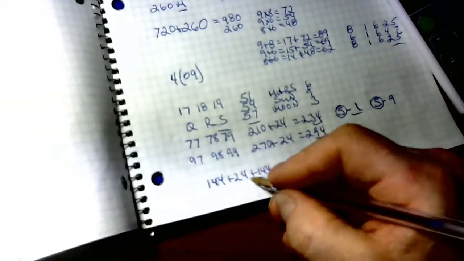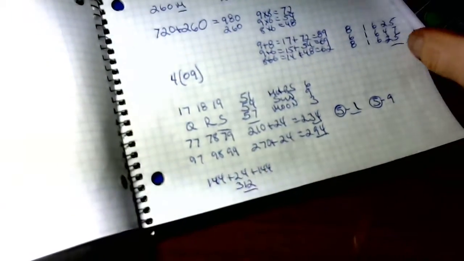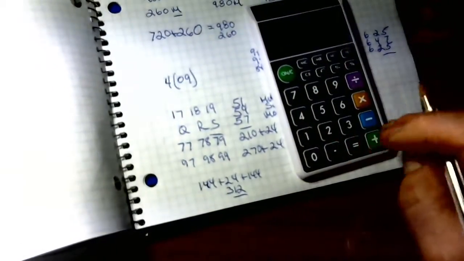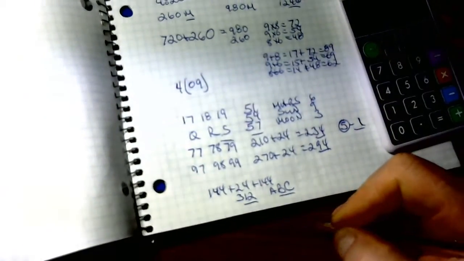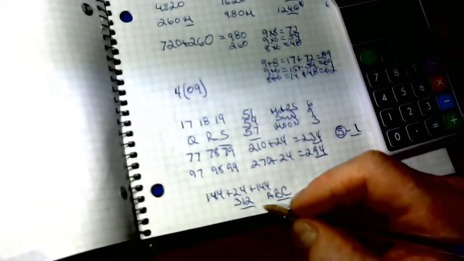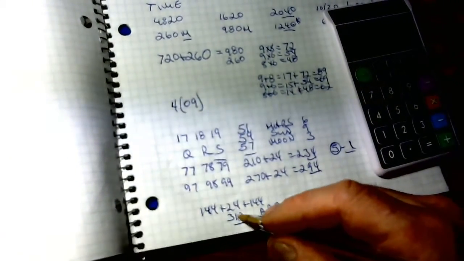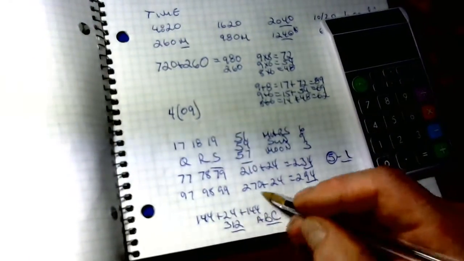This equals 288. 288 plus 24 equals 312. A, B, C. 6, 6. 3 times 2, 3 plus 2 is 5, plus the 1 equals 6. 3 times 2 is 6, and 3, and add this up is 6 and 6. This becomes 9, this becomes 6, this becomes 9.